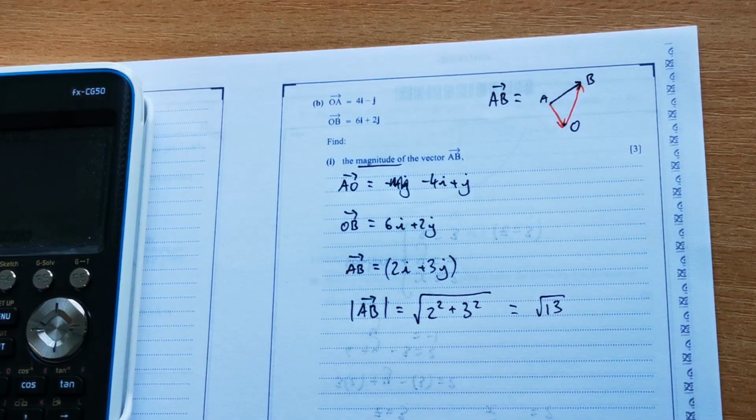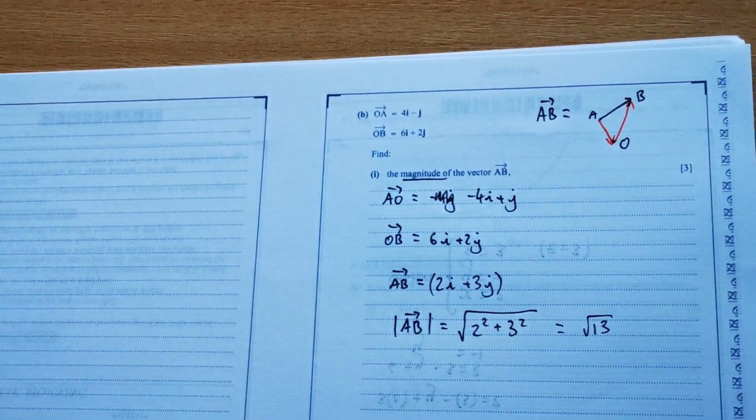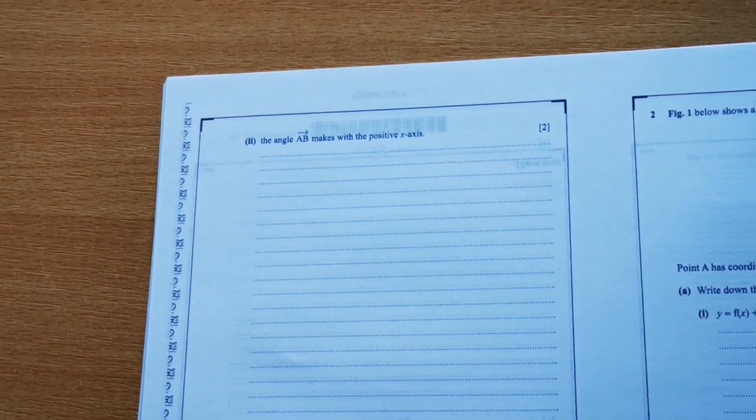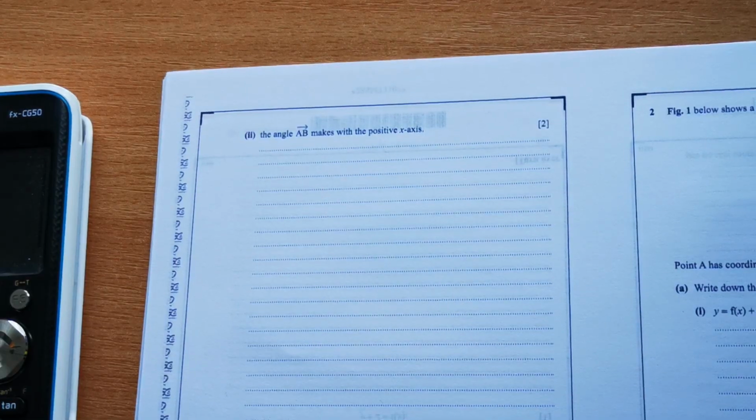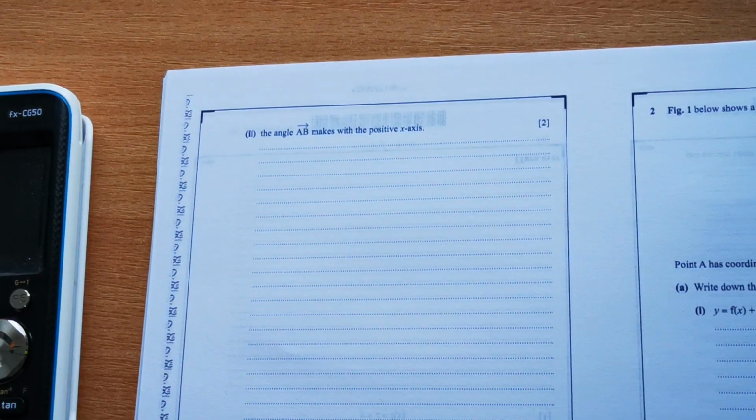2 squared plus 3 squared, which is equal to root 13. Now if you didn't know that, you could work that out in the calculator. That's just one that I have learnt. Now this is part 1. Part 2, I'm guessing, is going to be now find the direction. Yep, find the angle AB makes with the positive x-axis. So, to work this out, it's actually pretty simple.